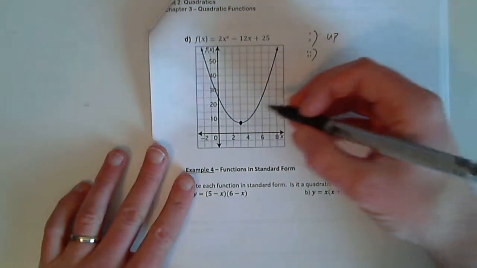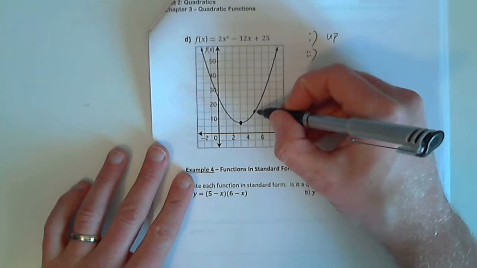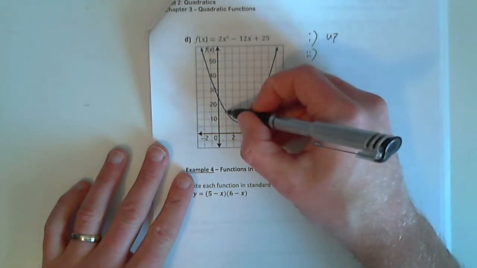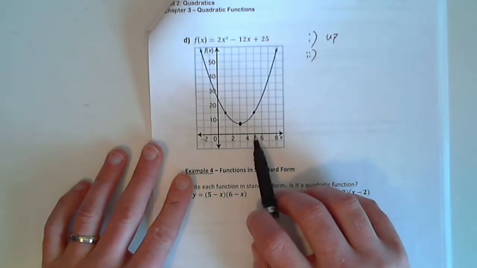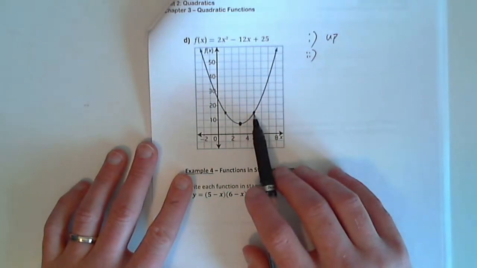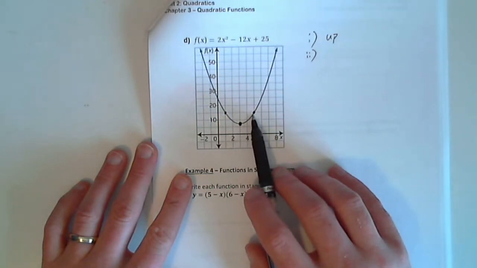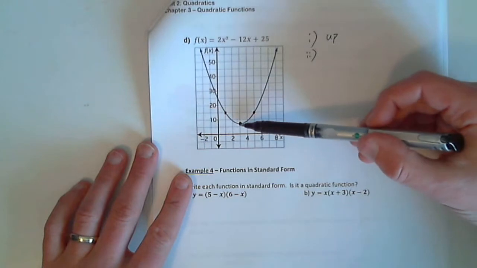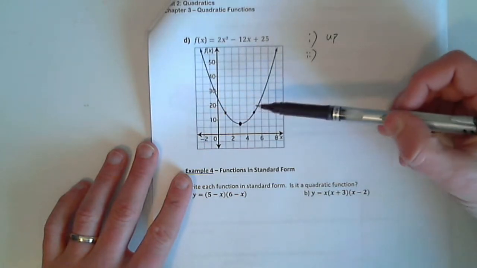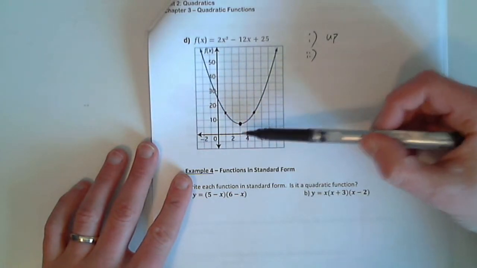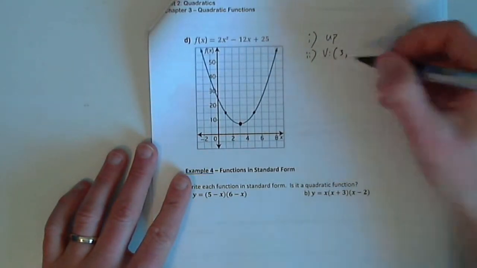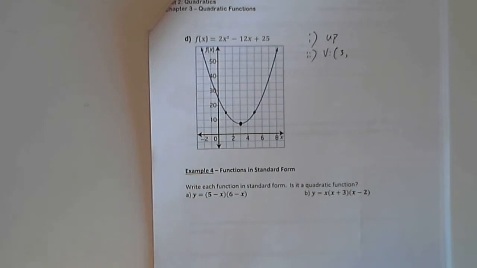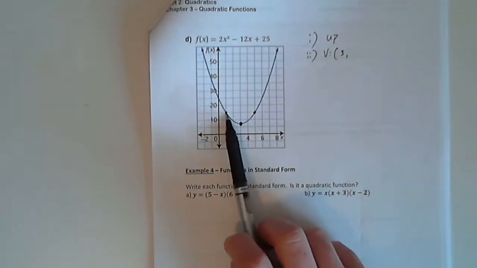Look for points which are actually going through intersections, through lines. So that's at 1 and that's at 5. Those two we know for sure are at 1 and 5, and they're the exact same height. So that actually is going to help us. It means the vertex has to be exactly halfway between them. So what's halfway between 1 and 5? That is indeed 3. So the vertex starts at 3. That part we can know for sure now because we have 2 going through lines.